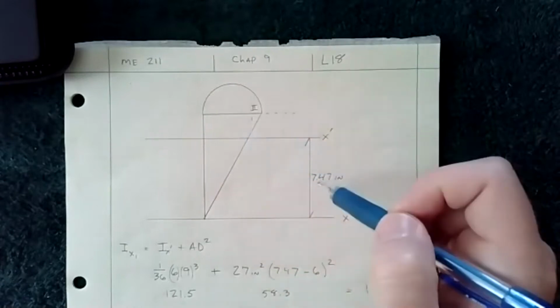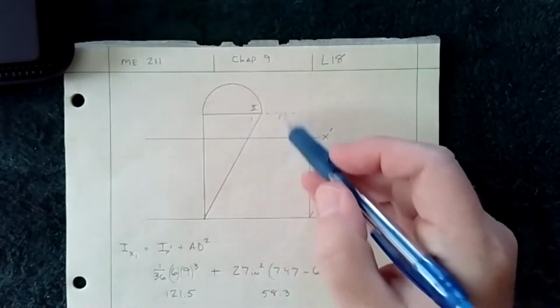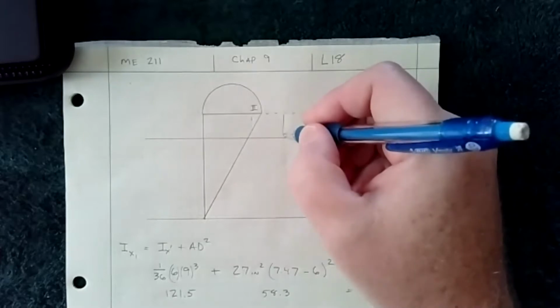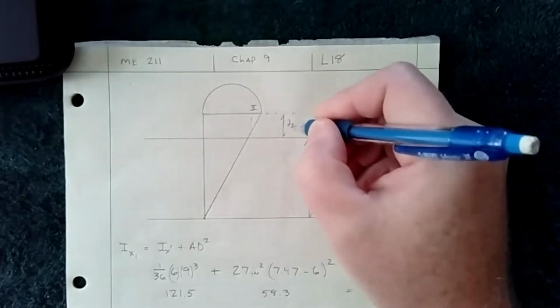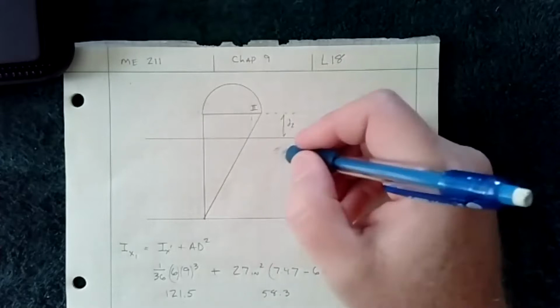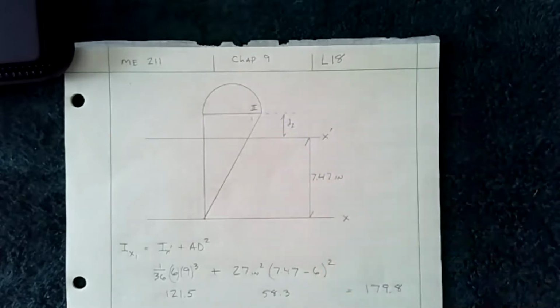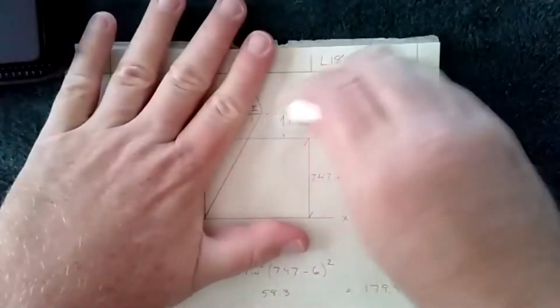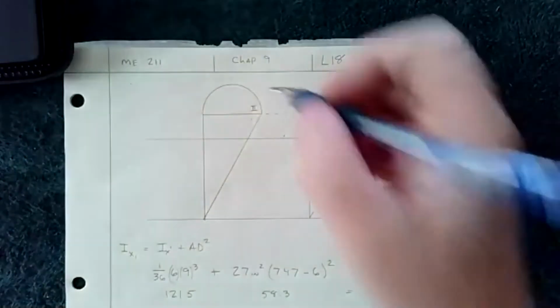9, right? 9 minus 7.47 gives me that distance. So you cannot do that. You cannot make this D2. That does not work. It always has to go to the centroid. So we have to then go to where the centroid is.